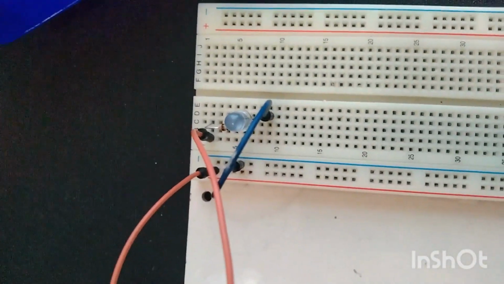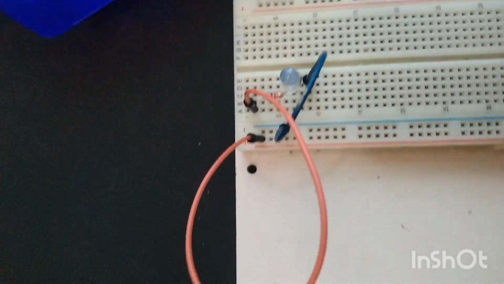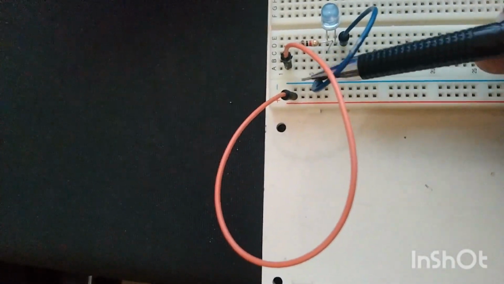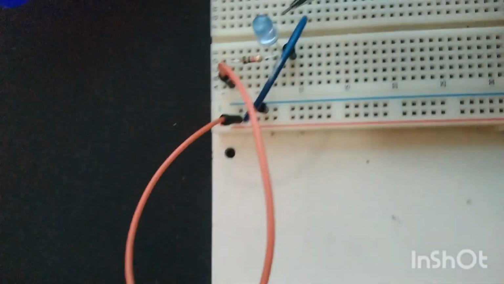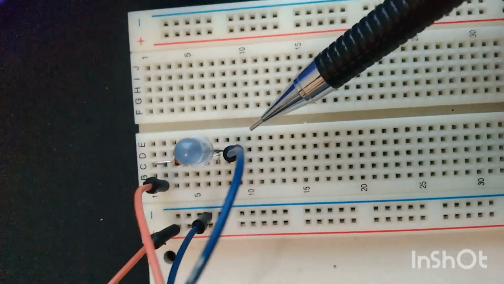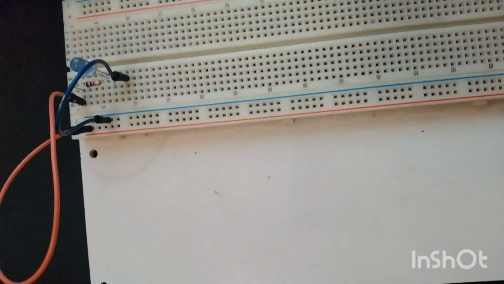Are you done? Yes, sir. Let's see. You say if I put a battery, it's going to light. Are you sure? Yes. Okay, let's try.